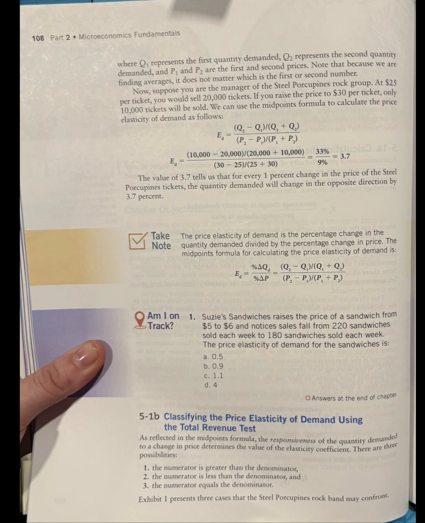1-5-1b. Classifying the price elasticity of demand using the total revenue test. As reflected in the midpoints formula, the responsiveness of quantity demanded to a change in price determines the value of the elasticity coefficient. There are three possibilities. 1. The numerator is greater than the denominator. 2. The numerator is less than the denominator. And 3. The numerator equals the denominator. Exhibit 1 presents three cases that the Steel Porcupine's rock band may confront.